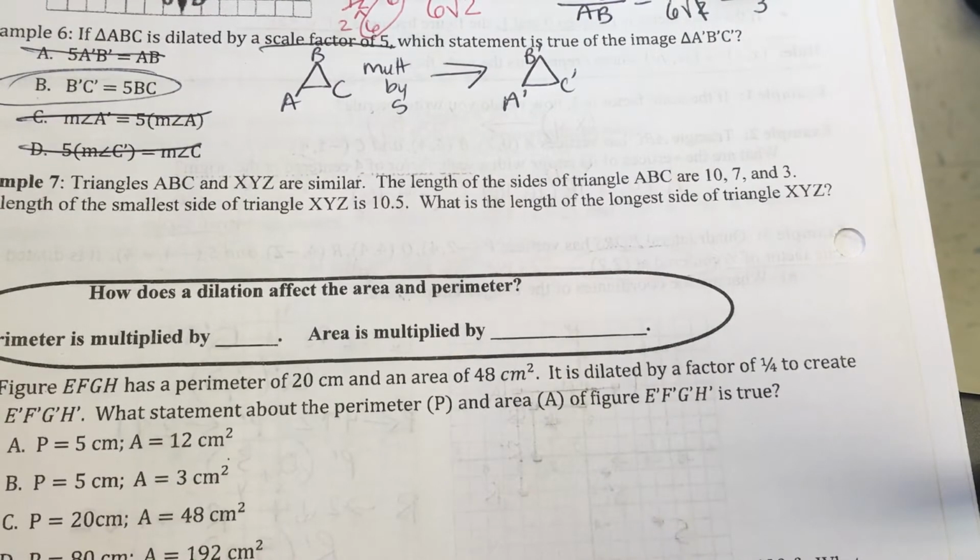All right. Example 7, triangles ABC and XYZ are similar. The lengths of the sides of the triangle ABC are 10, 7, and 3. The length of the smallest side of the triangle XYZ is 10.5. What is the length of the longest side of triangle XYZ? So a lot of words going on. A lot of words. What can we do to help us? We can draw it. We can draw some triangles. Okay, let's draw some triangles.